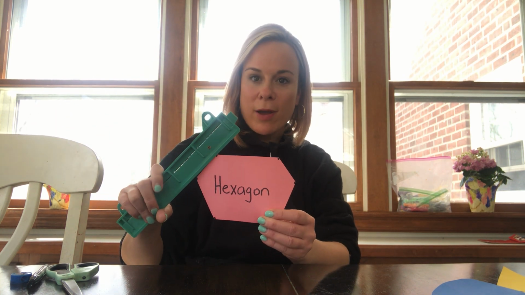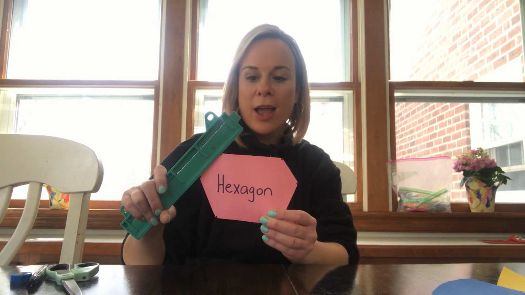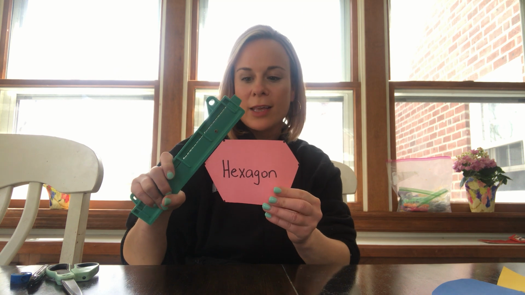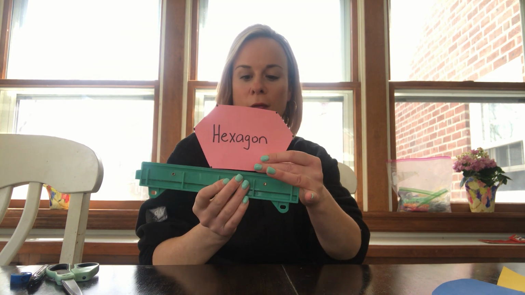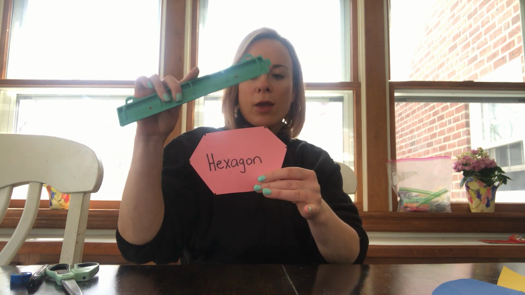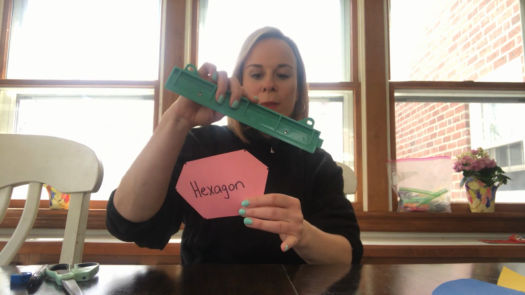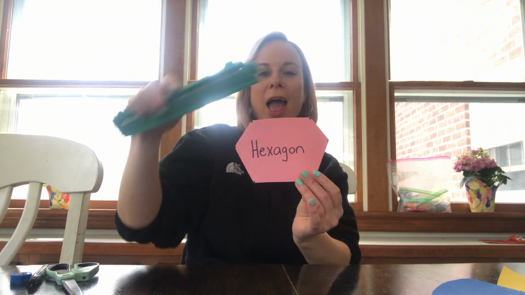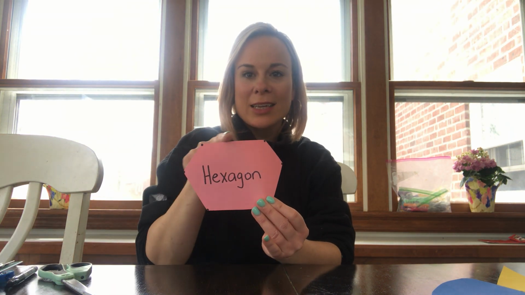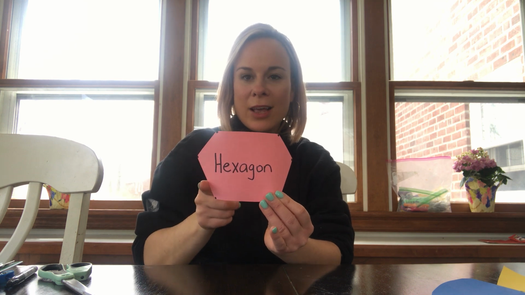We know, like if I measure it up this way, it's still a line. It's still straight, right? It might be turned, but that's okay. Let's count. We have 1, 2, 3, 4, 5, and 6. So the hexagon has 6 sides, okay?